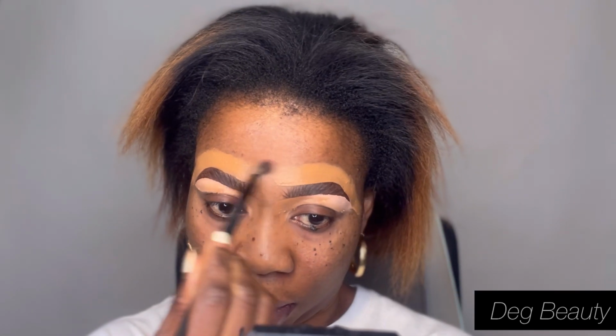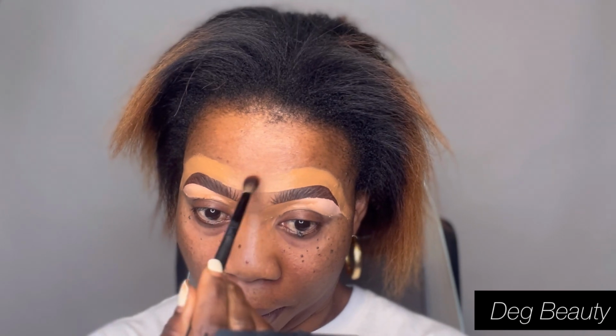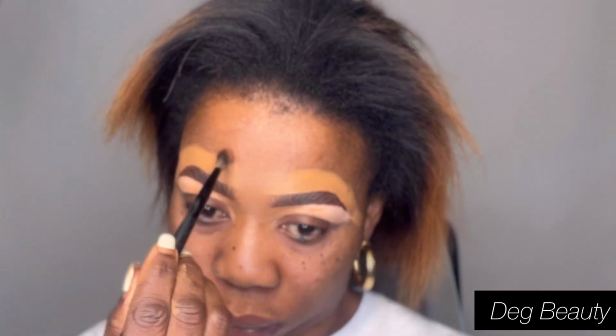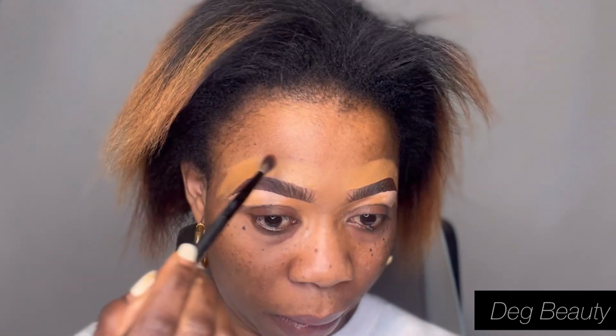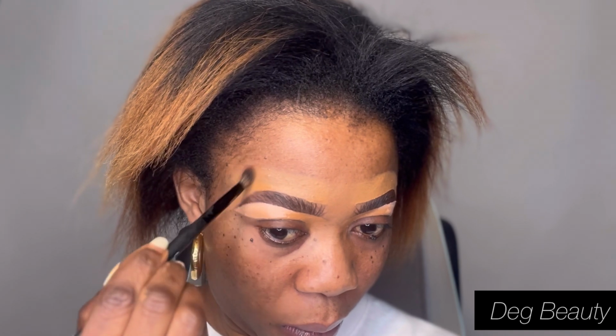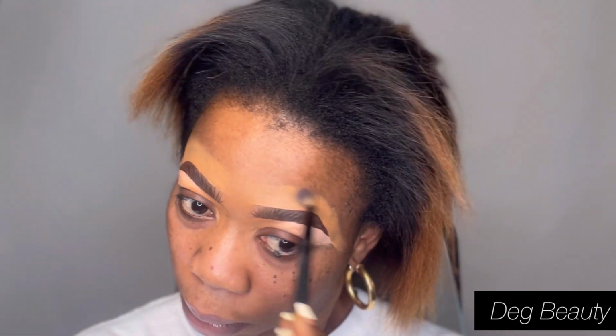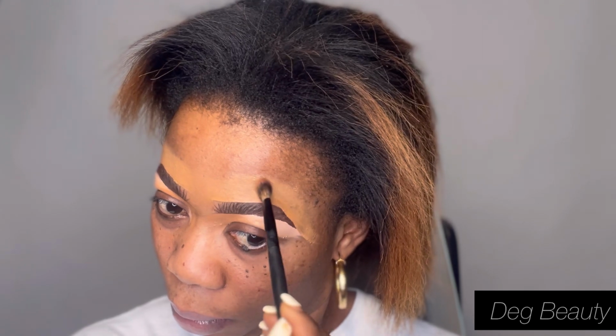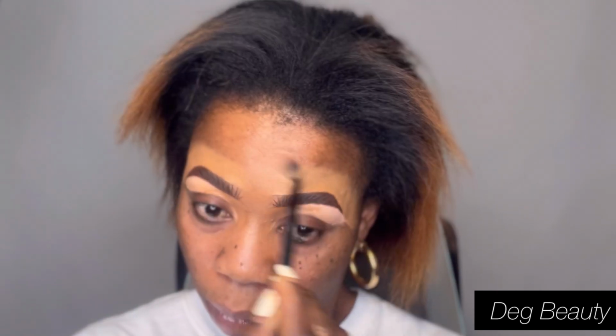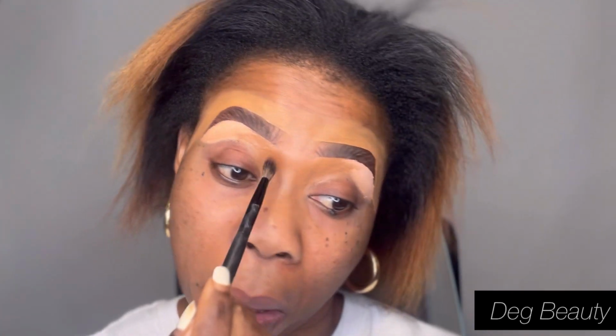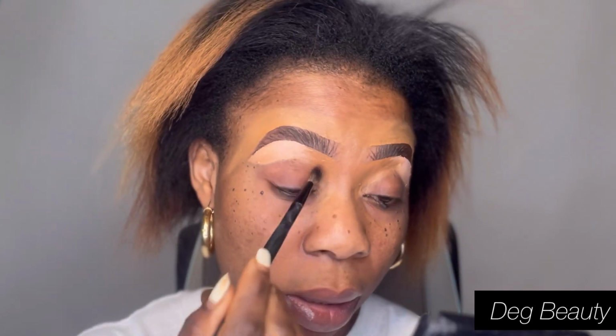Right now you use this brush to blend. You close your eyes and blend this side as well.